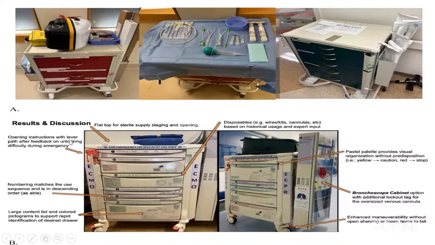So opening instructions are given. Then you have the numbering that matches with this. In some of the ECMO trolleys, they have already given cannulator 1, cannulator 2. So everybody has to open that one particular compartment and take those things, and the time and confusion are saved at that point of time. It is color coded. It can be easily identified, and you can use the things properly.